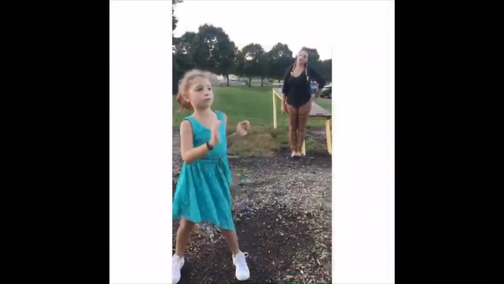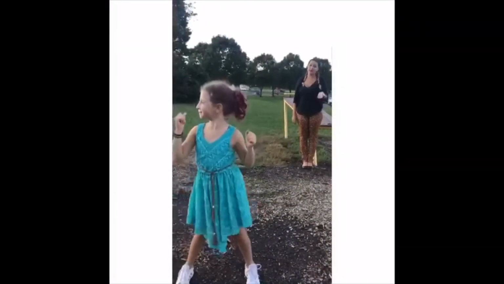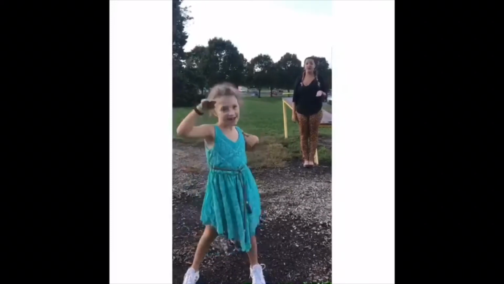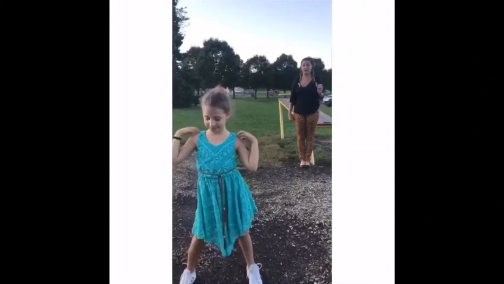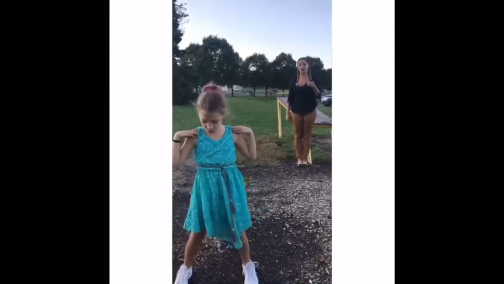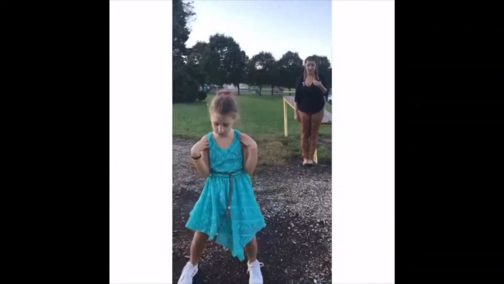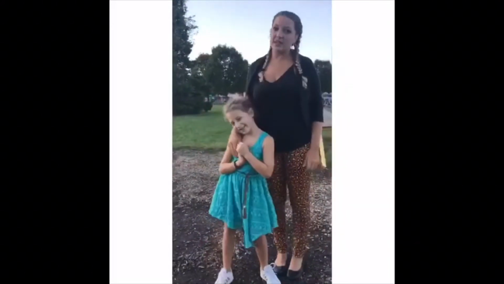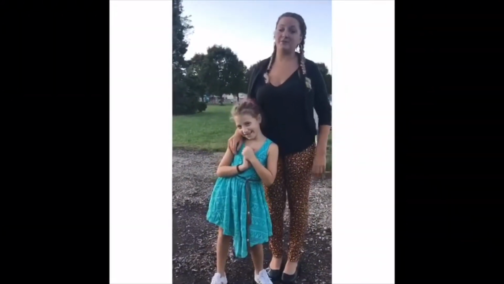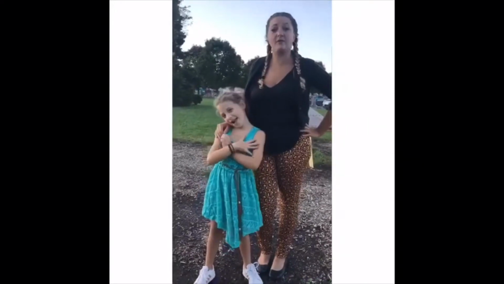So you obviously know that my 7-year-old is way smaller than me. But right now, because of the position of the phone in comparison with where we are, I seem like I'm smaller. If I go closer to her, you can tell that she's obviously way smaller than me. This is an example of an illusion.